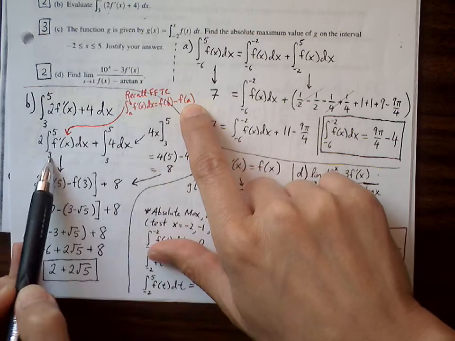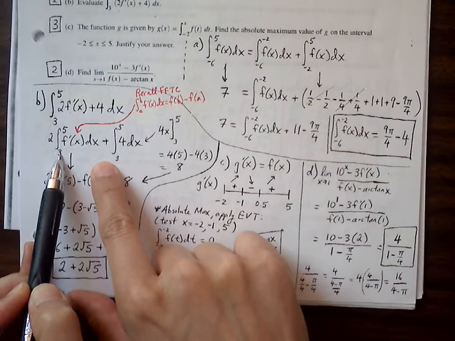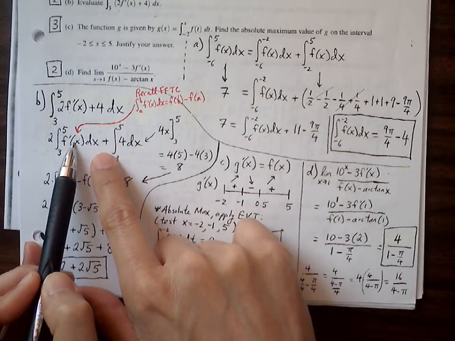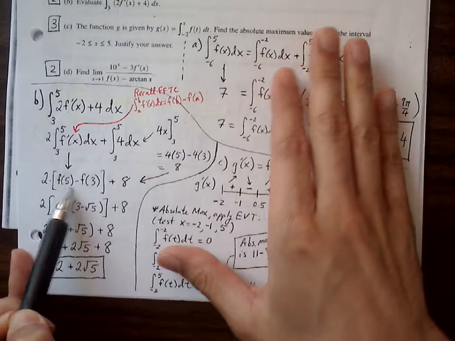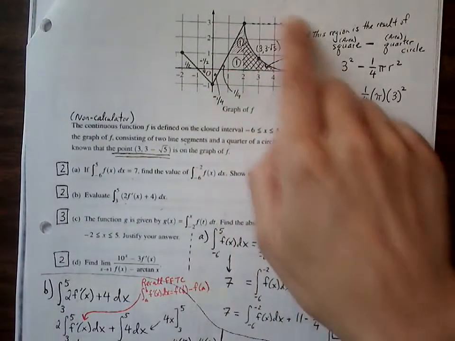So let's apply that for this notation here. The antiderivative of f prime becomes f. We plug in f of 5 minus f of 3, and now this is helpful because we do have in front of us our f function.